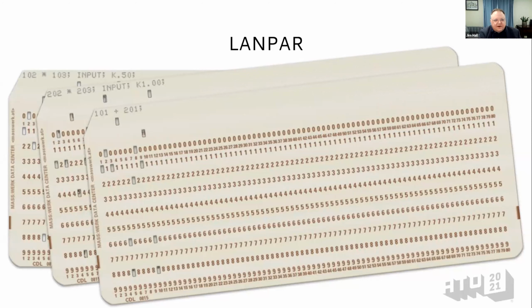And so that was LANPAR, 1969. Unfortunately, it was too early for its time. I mean, this ran on 32 kilobyte memory systems. It was a time-share system. That was back when it cost maybe $100,000 per month to get time on the system.